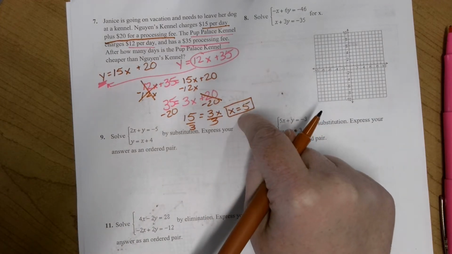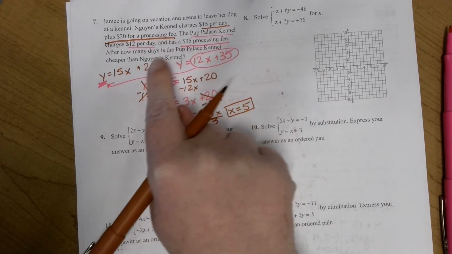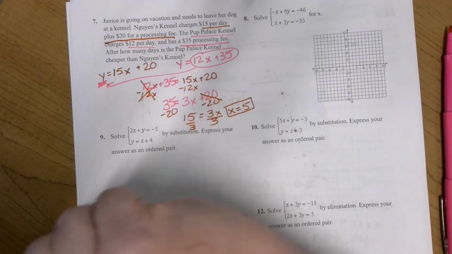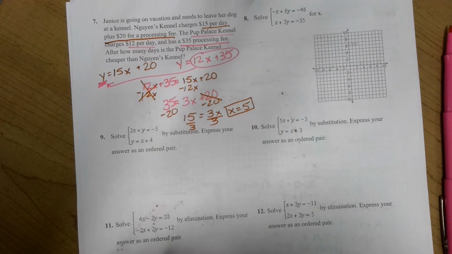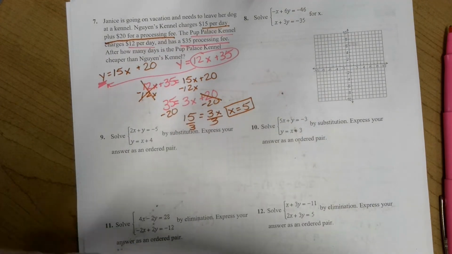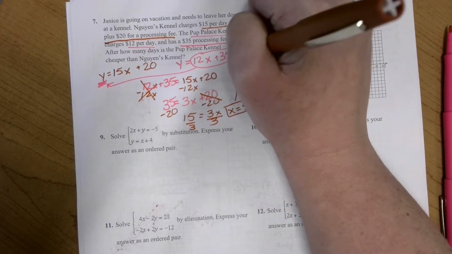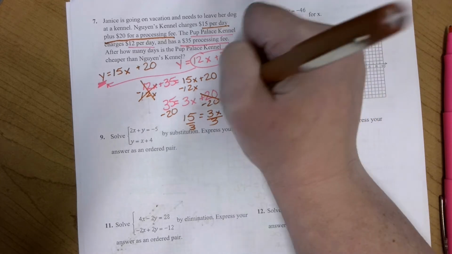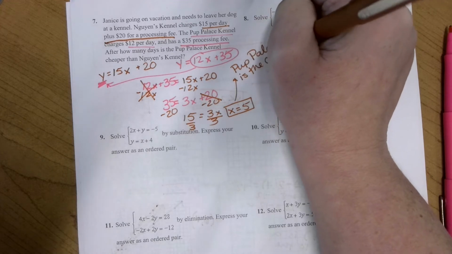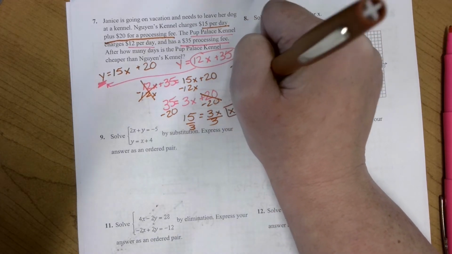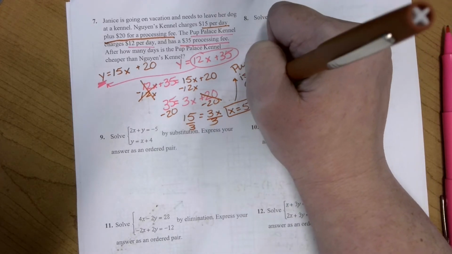So x is equal to 5. This is the number of days at which they both cost the same. So after 5 days, Pup Palace should be cheaper. I don't even need to figure out the cost because the question just asked after how many days it's cheaper. So we're going to say Pup Palace is the cheaper option after 5 days.